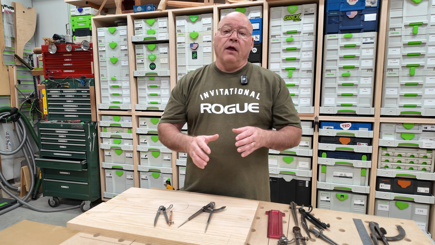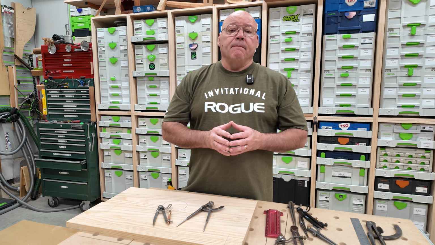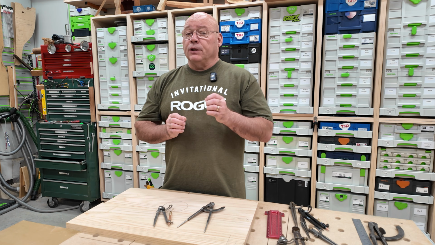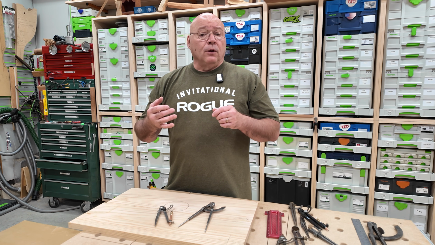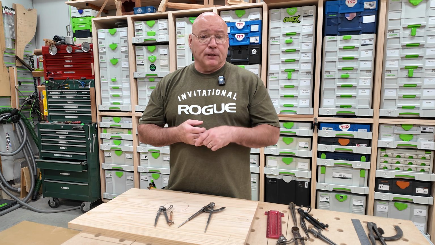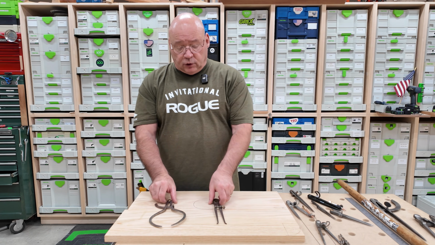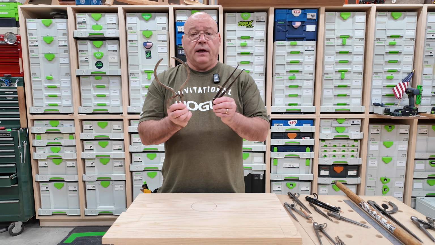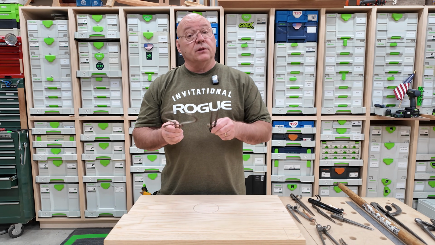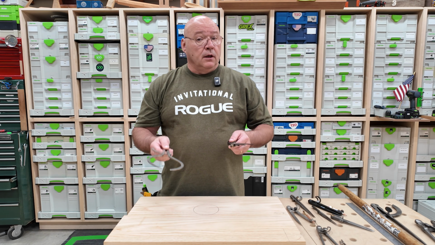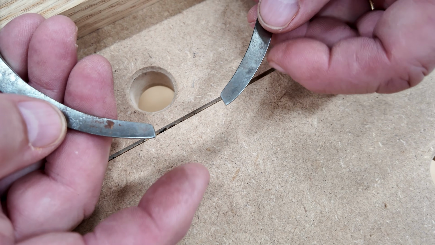But also there are other applications in the shop that make layout so much quicker than using a regular ruler or a tape measure. I'll show you. Now we come to a point where a lot of folks will think, oh, these are dividers or compasses. They're not. They're known as calipers. I'll do another video eventually on these. There's an inside caliper and an outside caliper.